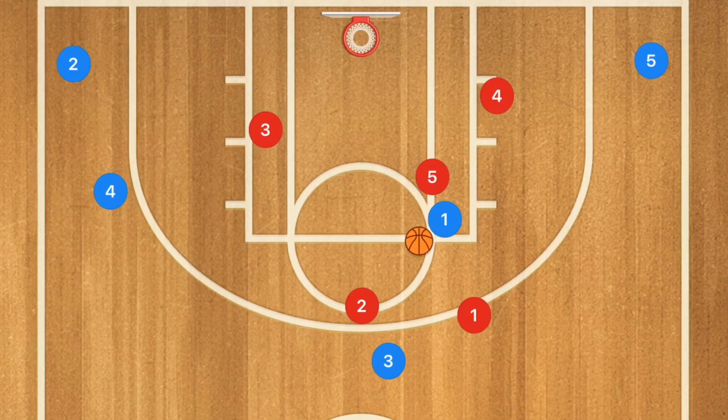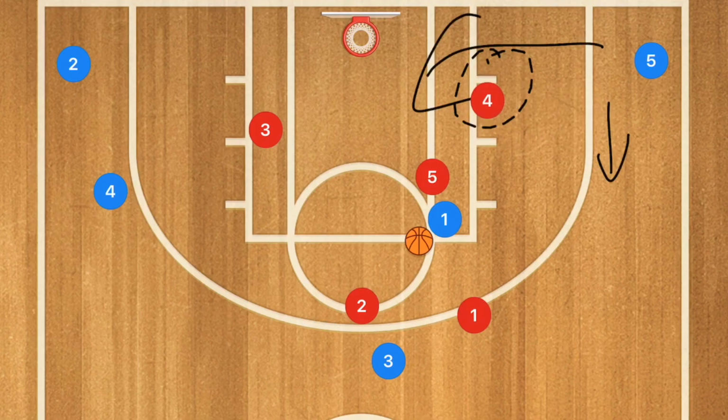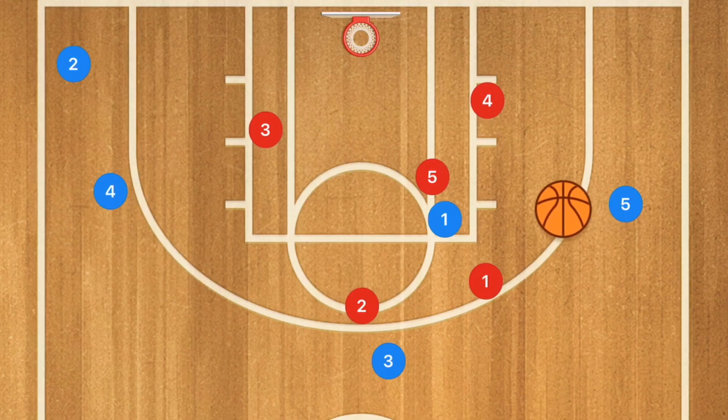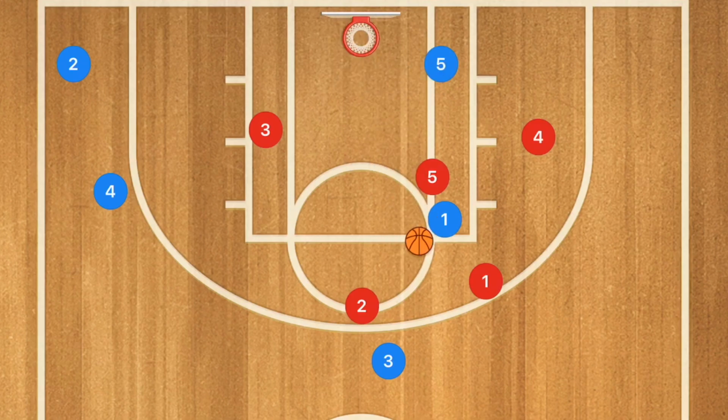Because now we have essentially isolated player 4 red into either cutting off that pop pass or cutting off that baseline cut. If he's cutting off the baseline cut, player 5 moves up. We have an open 3-point shot. If he doesn't cut off that baseline, player 5 can cut baseline, it's going to be a layup.